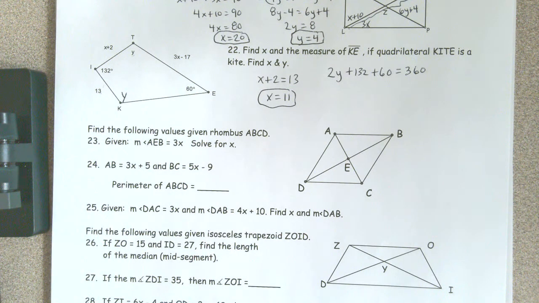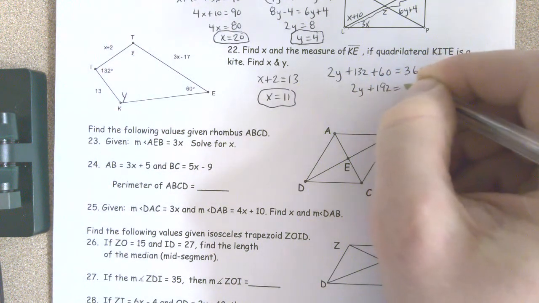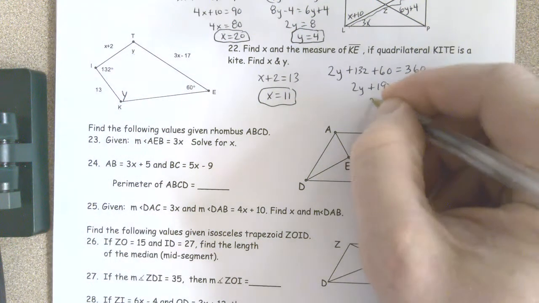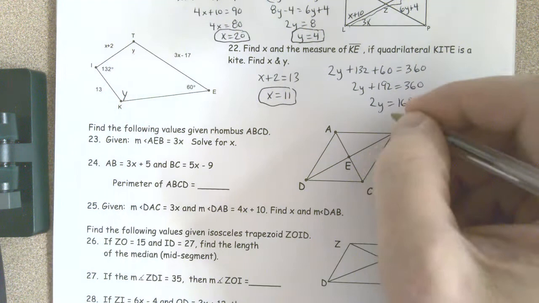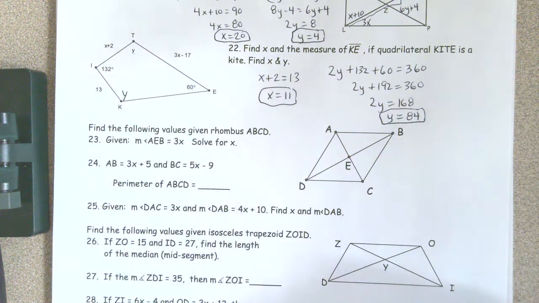If I add those together, 132 plus 60, I get 192. So 2y plus 192 equals 360. If I take 360 minus the 192, I get 168. And if I take 168 and divide it by 2, I get 84. So y is going to be 84 here. All right, so 23, the next one, says find the following values given that we have a rhombus.